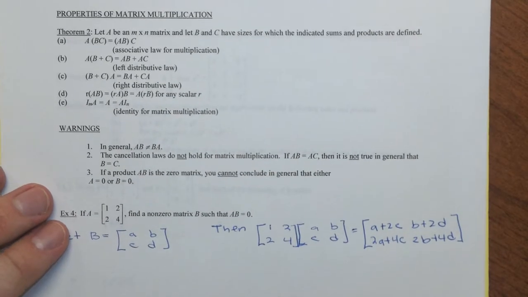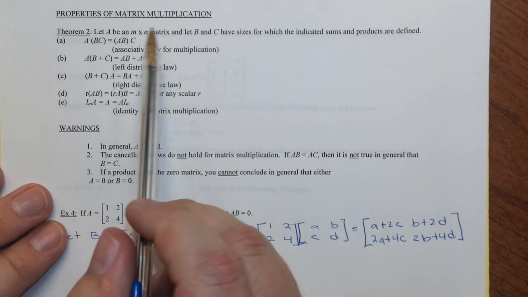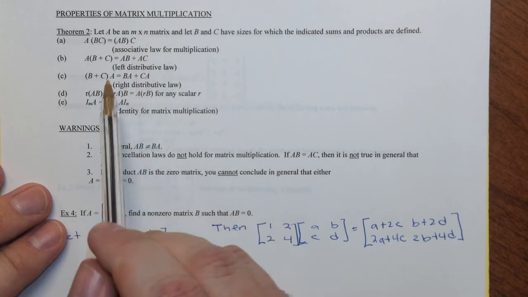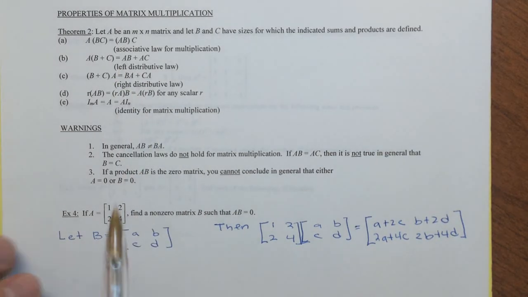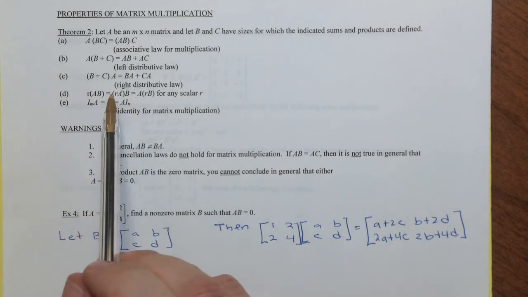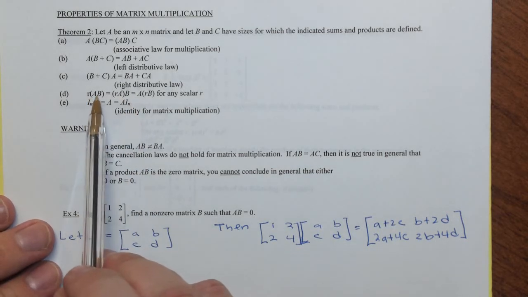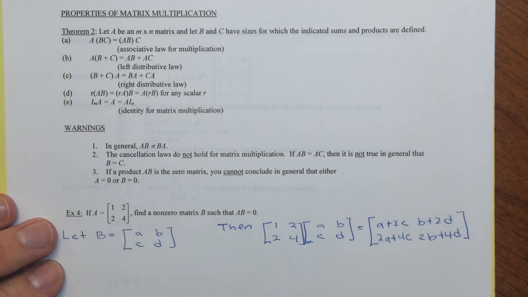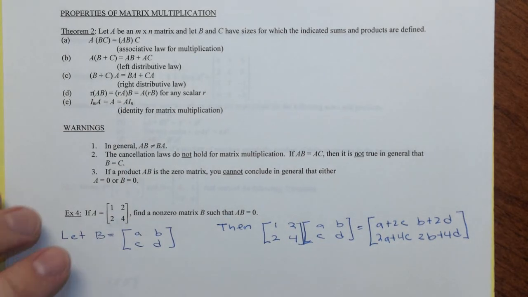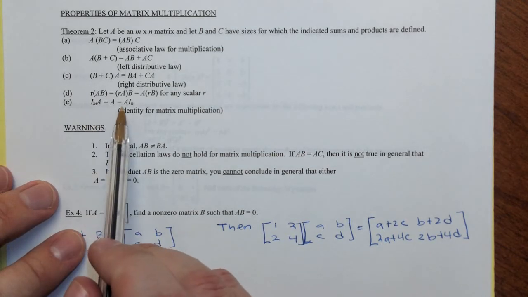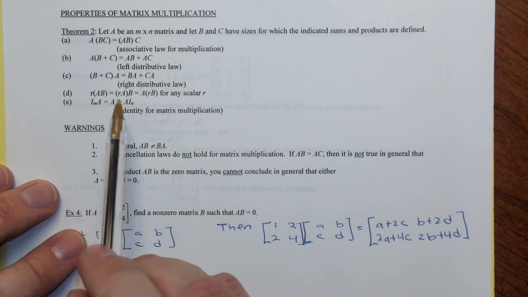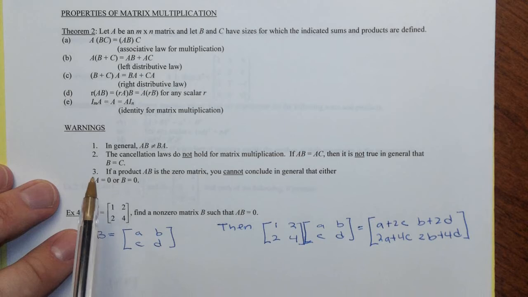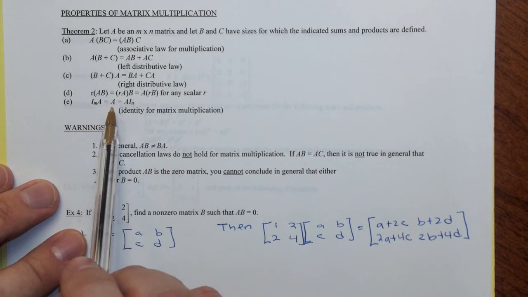Now, there are some properties of matrices that we have to concern ourselves with. Matrix multiplication is associative. Since we do not have commutativity, we will actually have both a left and a right distributive law. If I multiply a matrix by a scalar, scaling all the entries in the matrix, it doesn't matter if I multiply a product by a scalar or if I multiply either one of those matrices first by that scalar, I will get the same result. And the identity matrix is a multiplicative identity, meaning if I multiply a matrix on the left side or right side by the appropriately sized identity matrix, then I will get A itself.